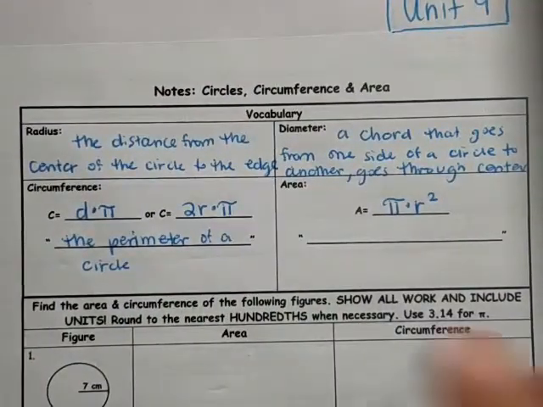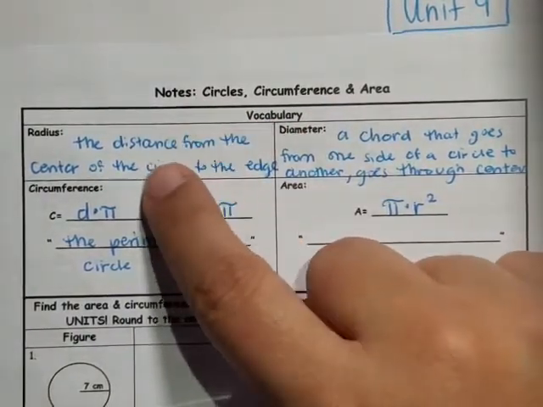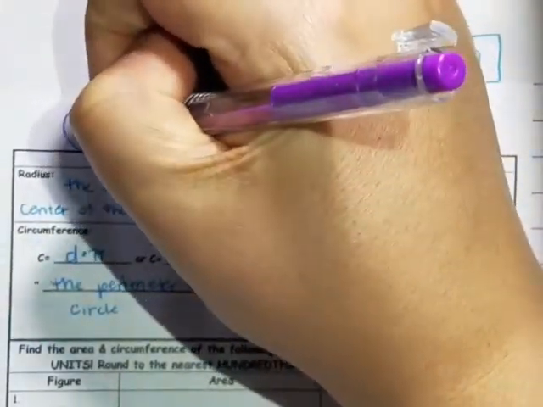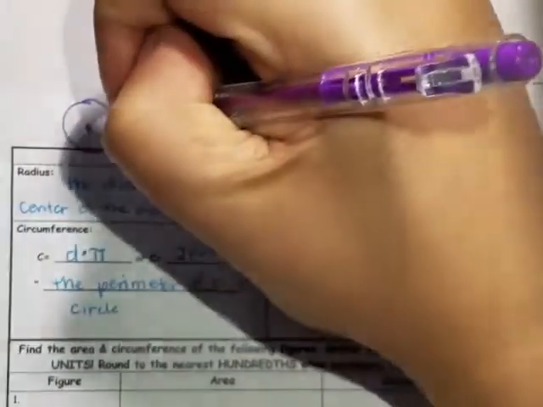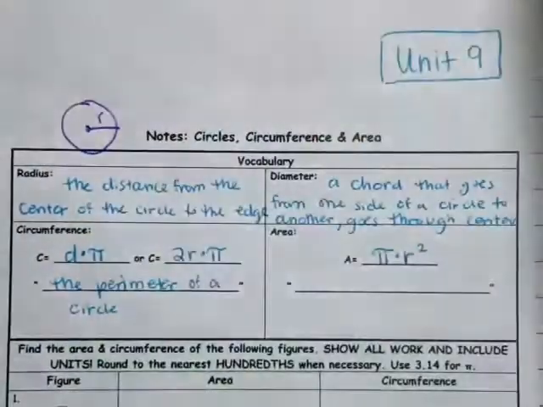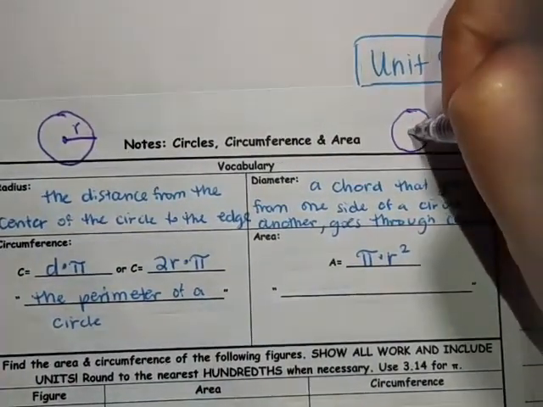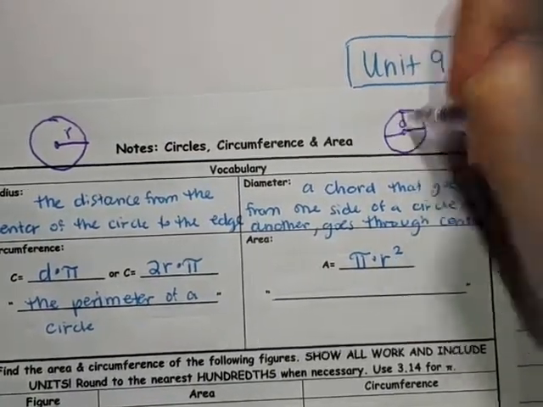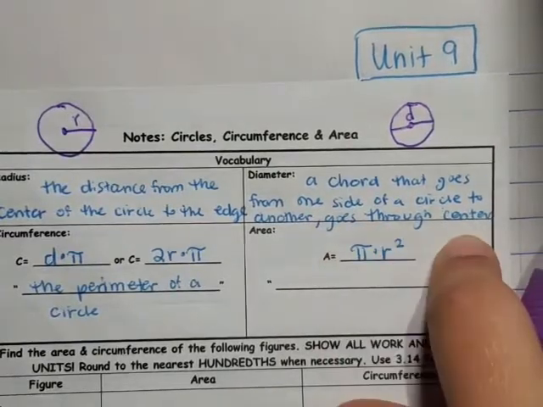Okay. And then over here, we have got circles and circumference and area. So a radius is the distance from the center of a circle to the edge. So if you were to draw a circle and put a point right there in the center, to go from the center to the edge, that is your radius. Okay. Diameter is just double your radius. So it's your radius going one way and your radius going the other, and it's called diameter. A diameter is just a special chord that goes from one side of the circle to another, and it has to go through the center.